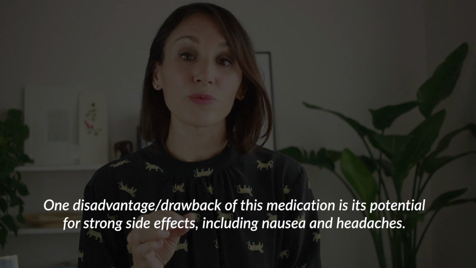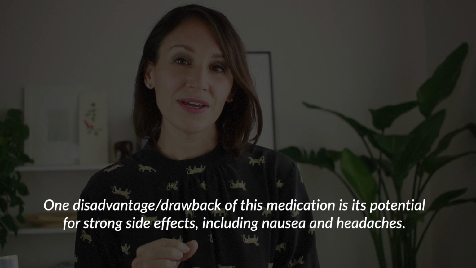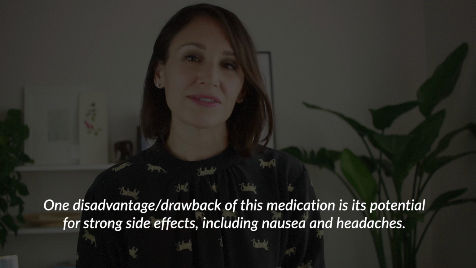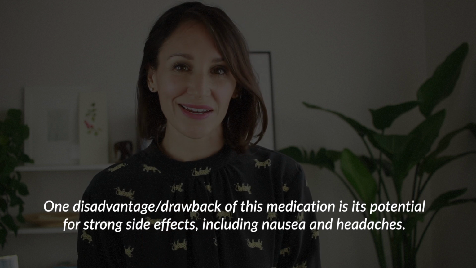Now that we've got a few example sentences of how we can talk about the advantages or benefits, let's focus on the disadvantages or the drawbacks of something. With these examples, we can follow almost the same patterns that we did with talking about the benefits. For example, one disadvantage, one negative, one drawback, one downside, one minus. One disadvantage or one drawback of this medication is its potential for strong side effects, including nausea and headaches.